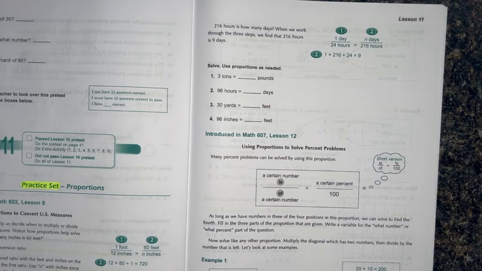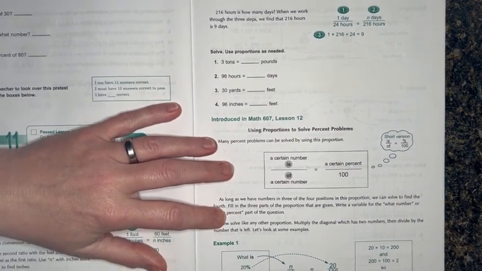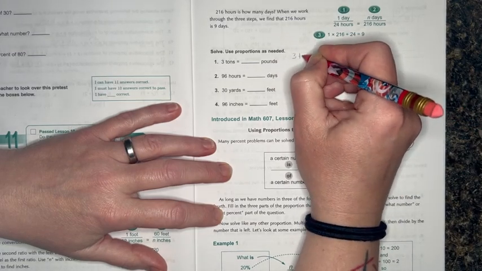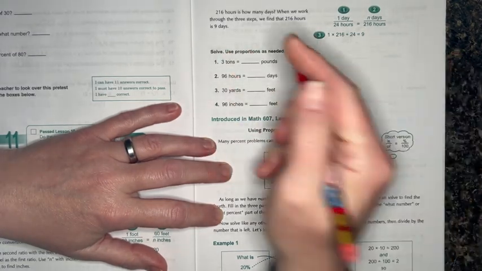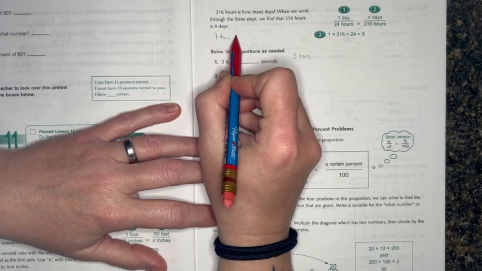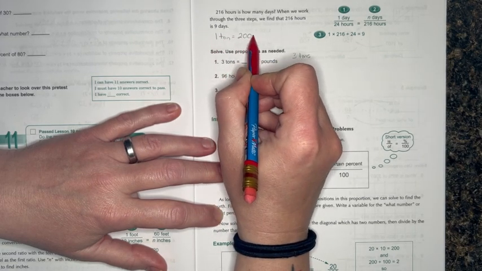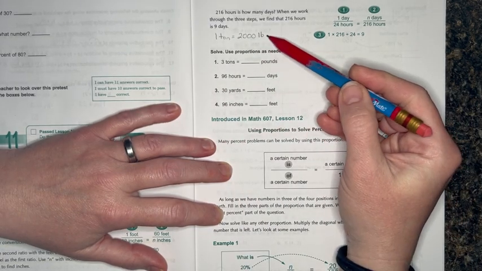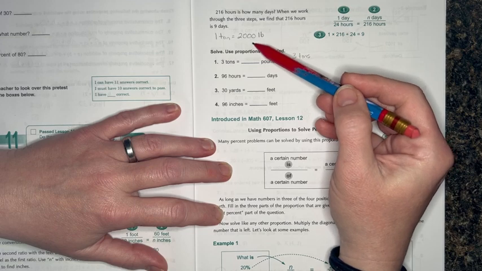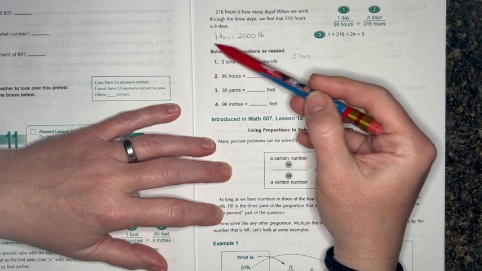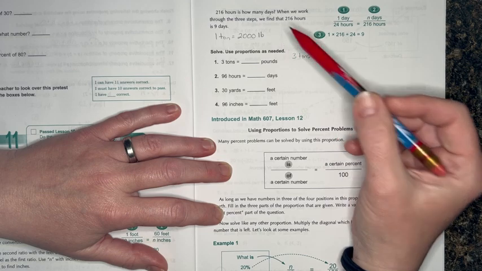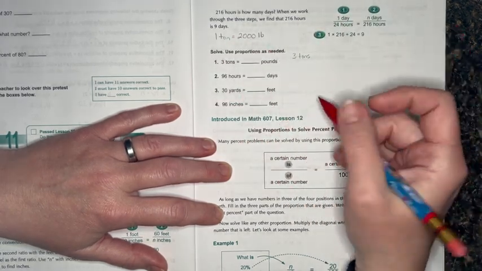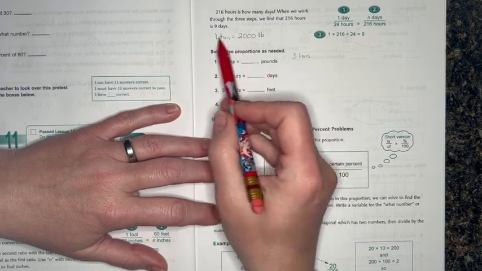Okay, so problem number 1. 3 tons is how many pounds? All right, we're always going to start with what we were given, and that is 3 tons. Now, if you didn't know, 1 ton is equal to 2,000 pounds. I don't know if you're a Marvel fan, but Tony Stark and his daughter are talking, and he says, I love you a ton. And she says, I love you 3,000, because 3,000 is more than a ton. That's the joke. Anyway, so this is the conversion.